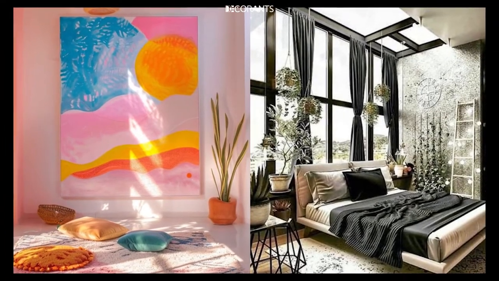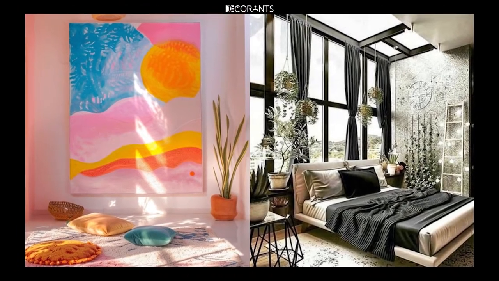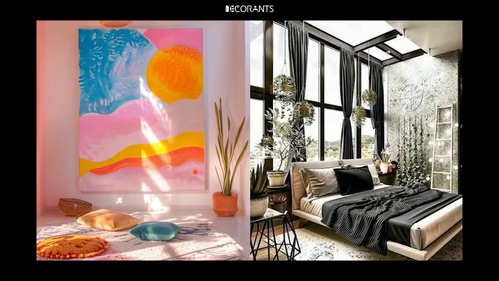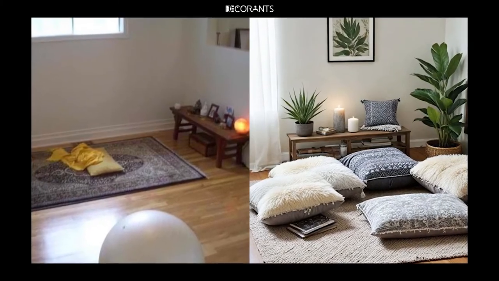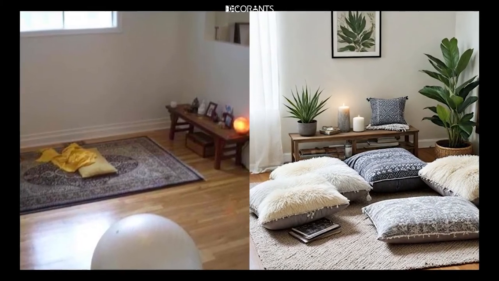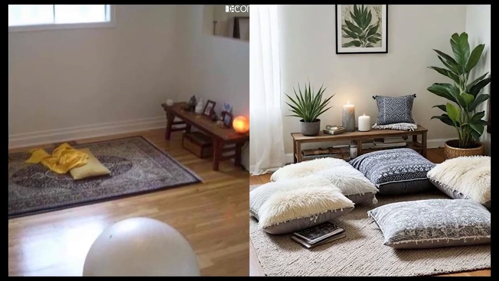Adding plants, such as a single potted bamboo or a few small succulents, can introduce a touch of nature without overwhelming the simplicity of the design. These plants help bring life and a grounding energy to the space while maintaining its simplicity.